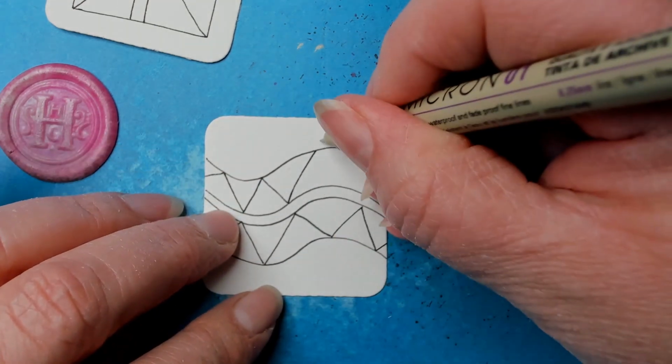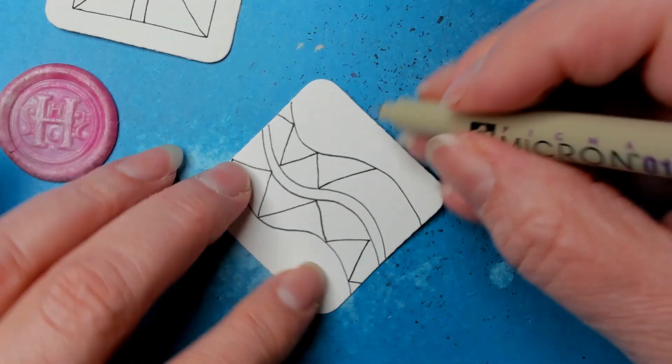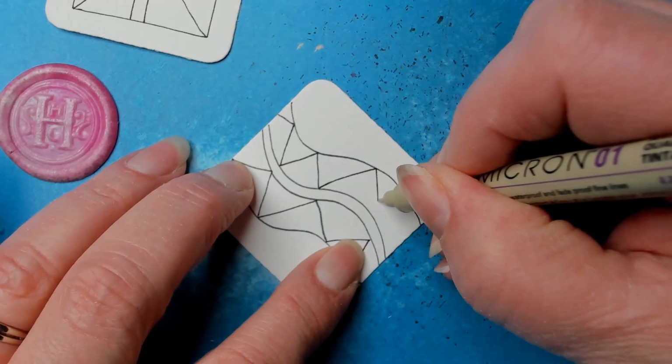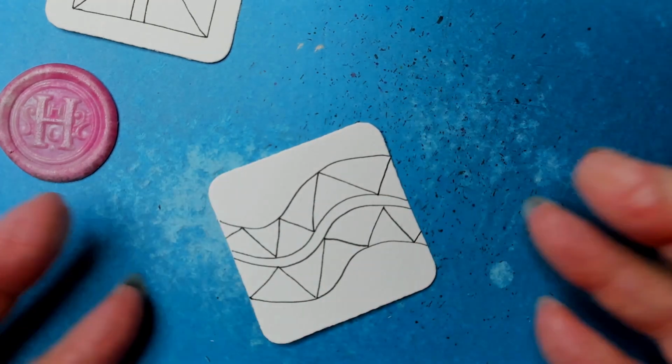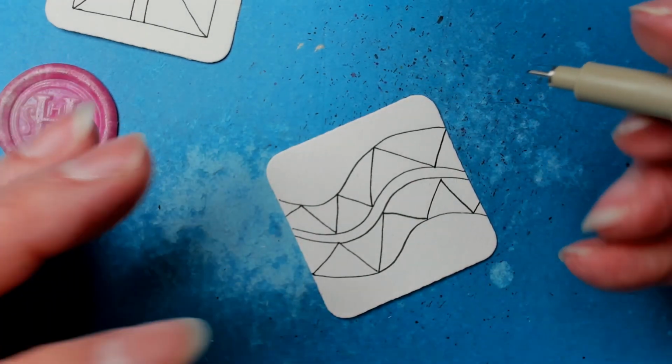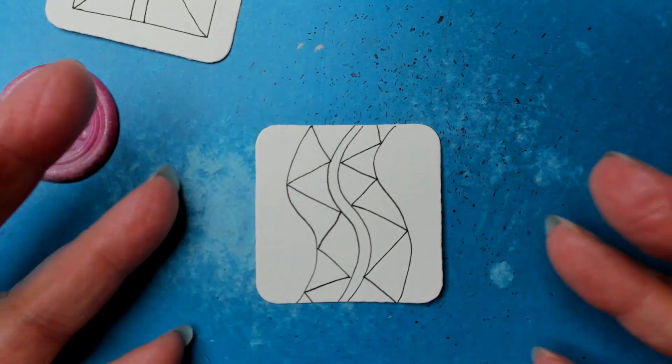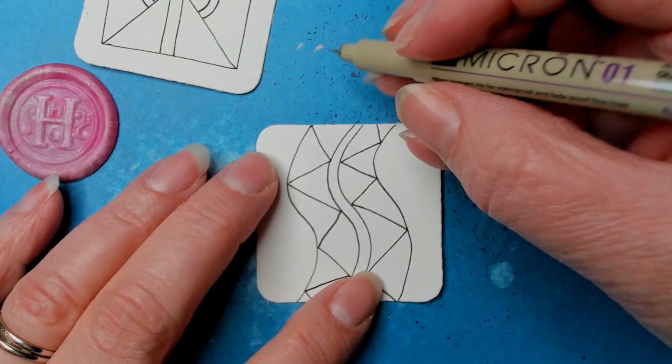And kind of trying to get these straight-ish, but at the same time, it just doesn't matter because we're doing this wonky style. There we go. All right, then as I'm looking at it, I'm like, wait, now where do those circles go?